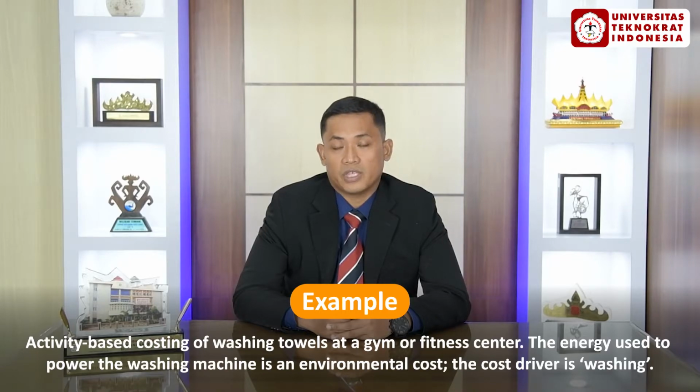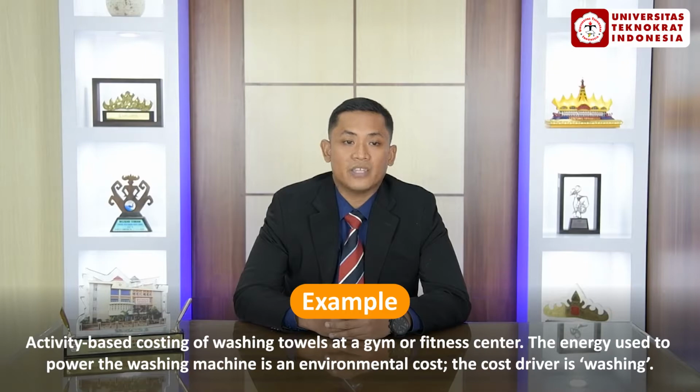For activity-based costing, we try to count the possible washing frequency for the towels, and we're going to talk about the energy use to power the washing machines as an environmental cost. And the cost driver is the washing. Now, from this illustration, we could analyze, for example, once the costs have been identified and the information accumulated on how many customers are using the gym, it might actually be that some customers are using more than one towel, right?